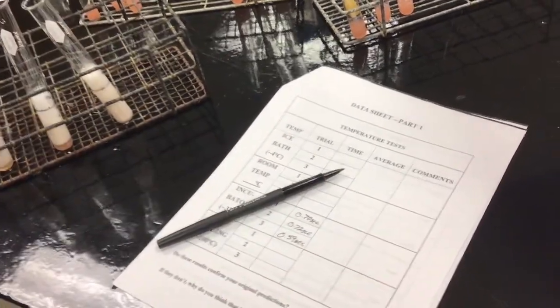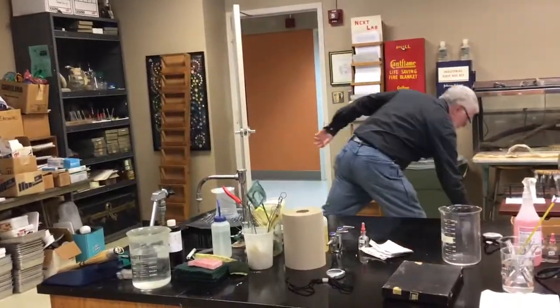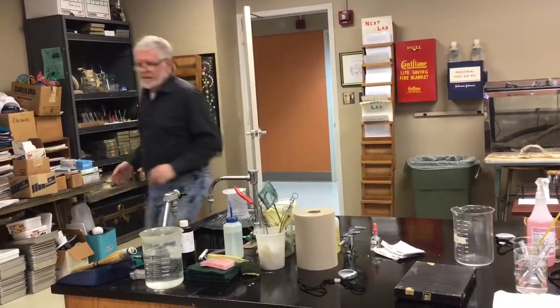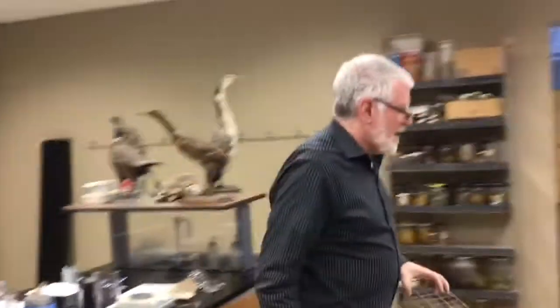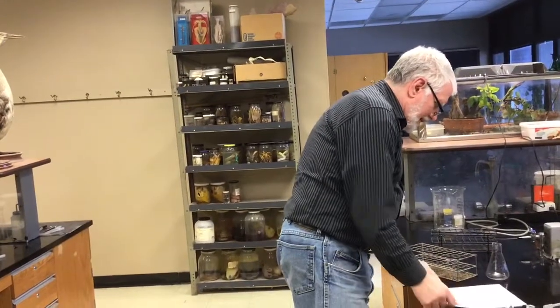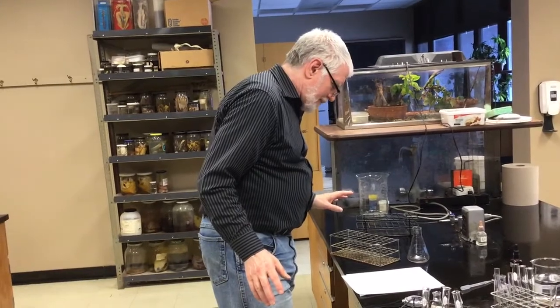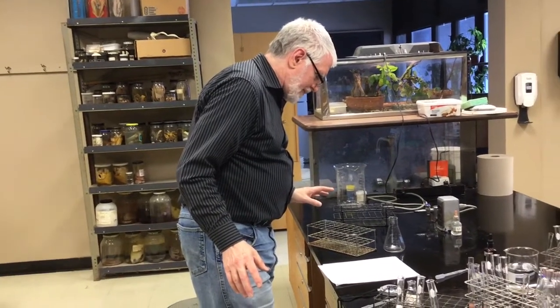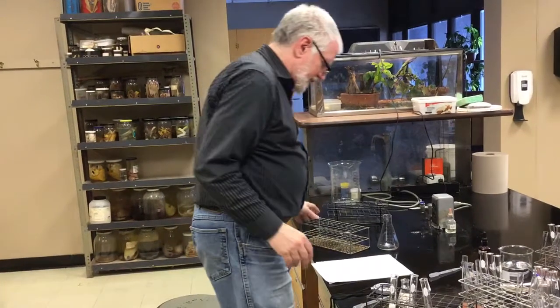Okay, I'm gonna grab another rack so I just have someplace to put them. The next thing is the boiling water. Just double checking to make sure I'm going in the right order. Incubator, then the boiled sample, then the ice bath.